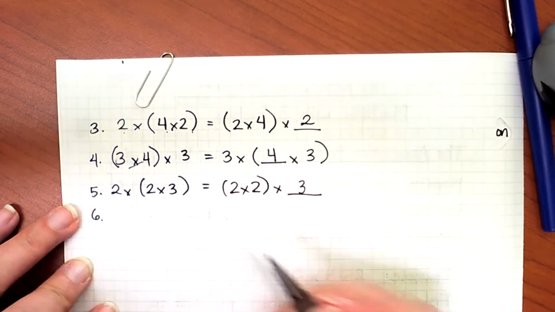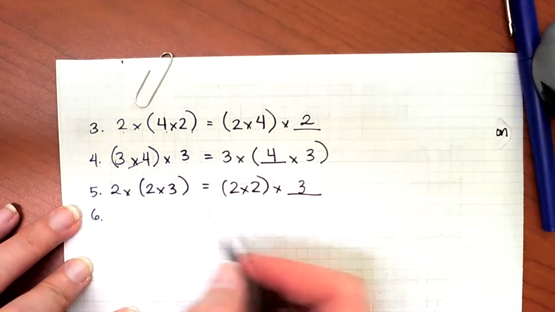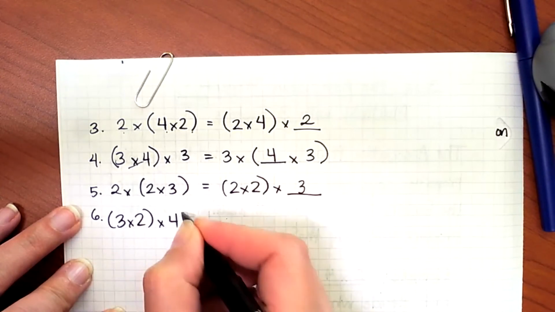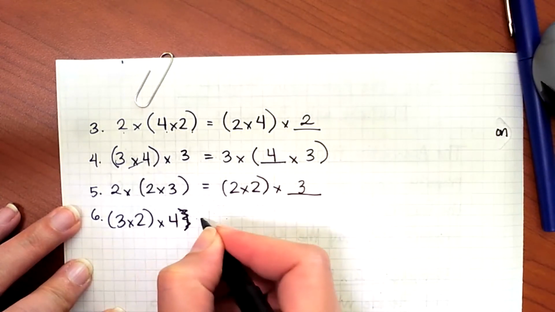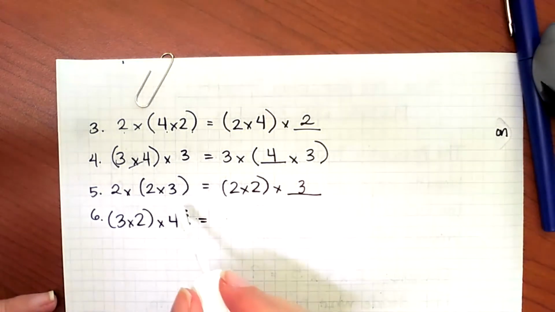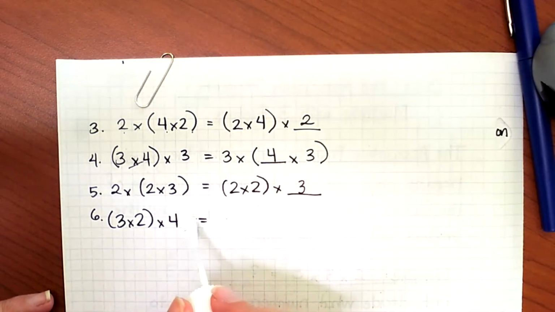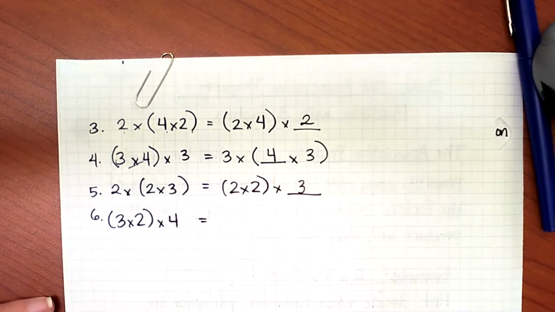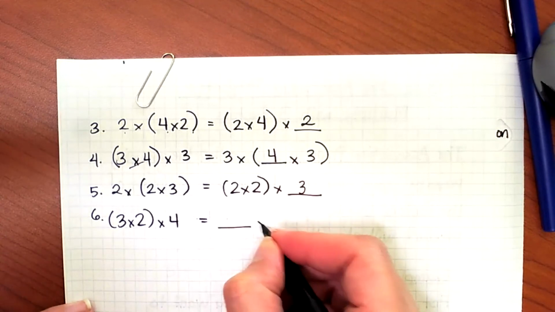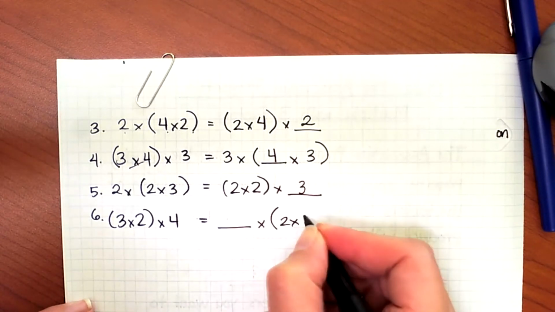For number 6, we have 3 times 2 in parentheses times 4 on the outside. Whoops, sorry guys. Correct that quickly. This is why I have you guys write in pencil, because you guys can erase. So 3 times 2 times 4. On this side, we have a number times in parentheses 2 times 4.